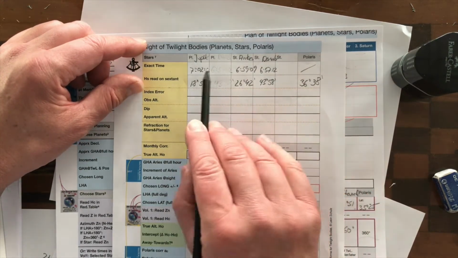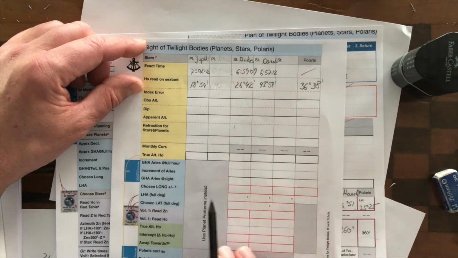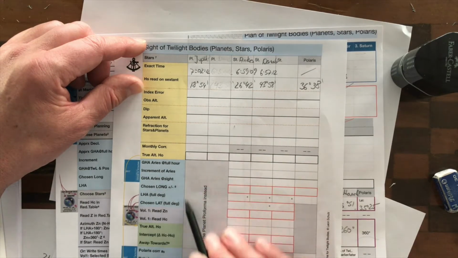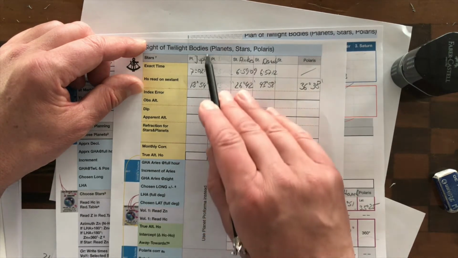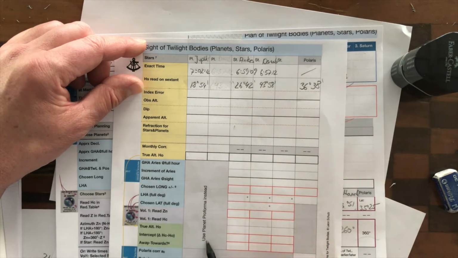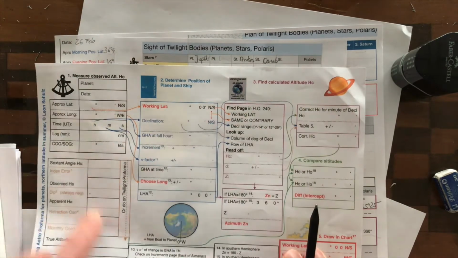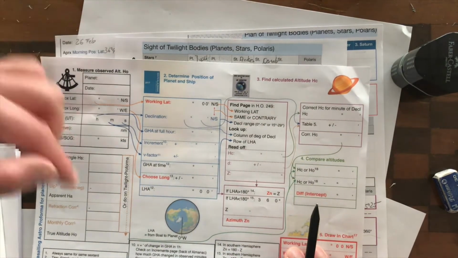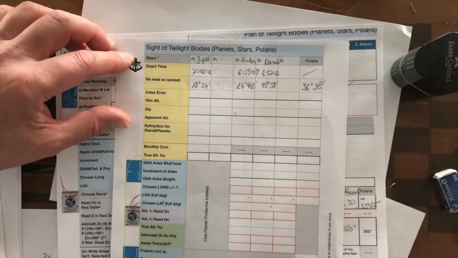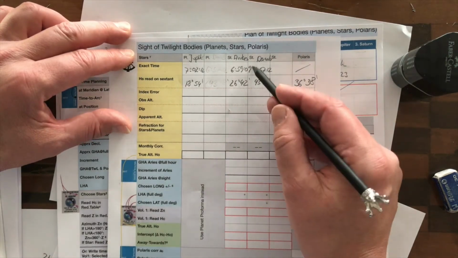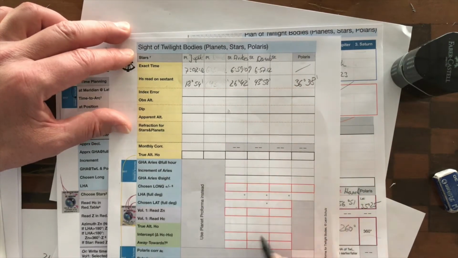So the planets, you can see that they go down here, and then there's a gray field here. Use planet performer instead. Okay. So the Jupiter is similar to the Sun. The planet performer for the planets is very similar to the Sun with some differences in the corrections. And the stars, they go straight down here.